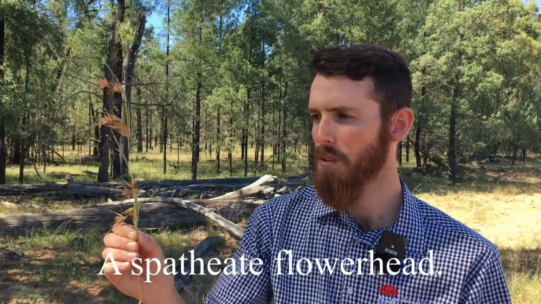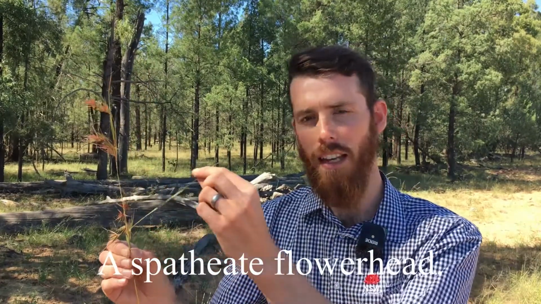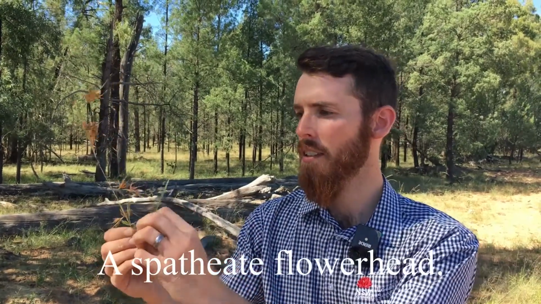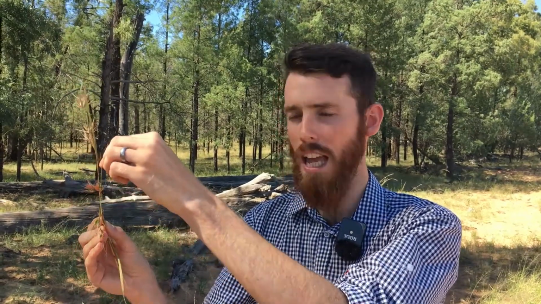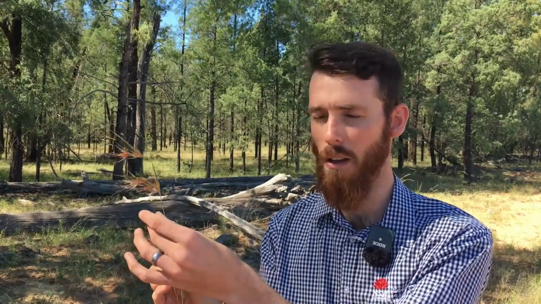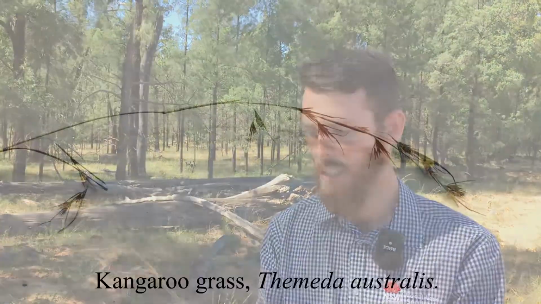The fourth type is what we call spathiate. Now a spathe is a very small leaf-like structure that exists within the flower head. This is fairly uncommon for grasses. The most common ones we're going to see in our area is this one, kangaroo grass, or coolatai grass, also has this spathe, this leaf-like structure.